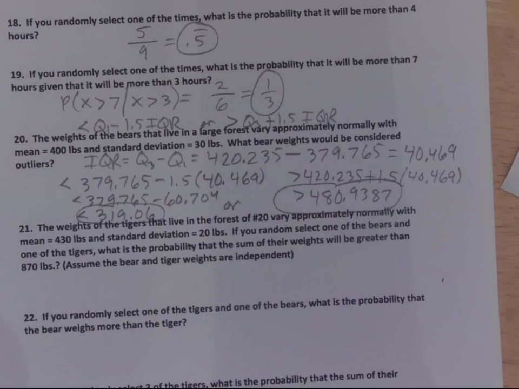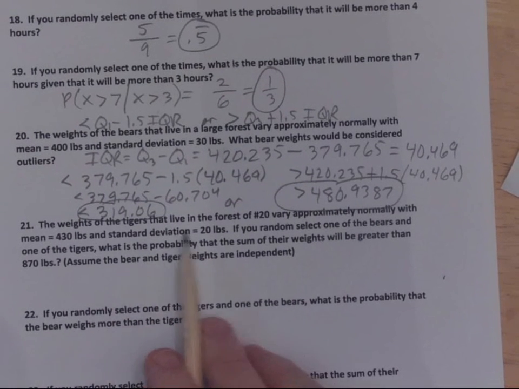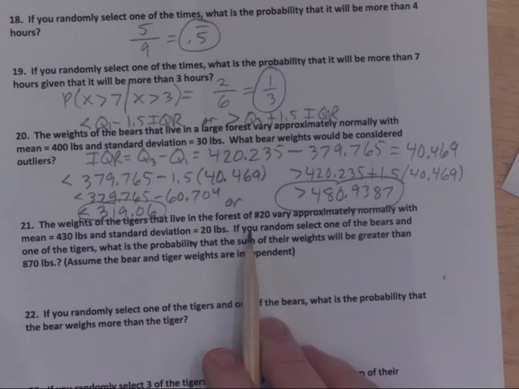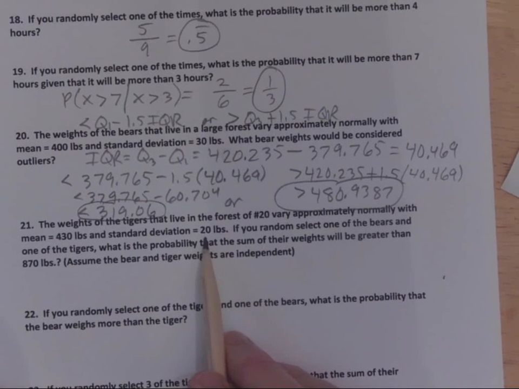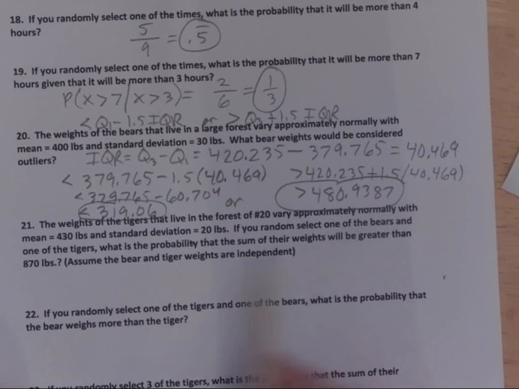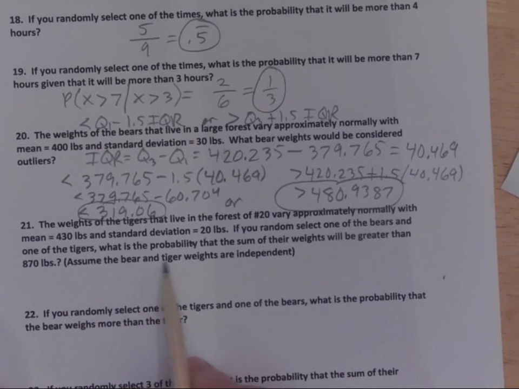All right. So then we've got this. It says the weights of the tigers that live in a forest vary approximately normal with a mean of 430 and a standard deviation of 20. If you randomly select one of the bears and one of the tigers, what's the probability that the sum of their weights will be greater than 870?